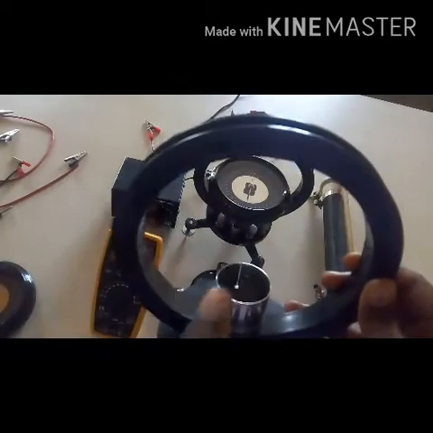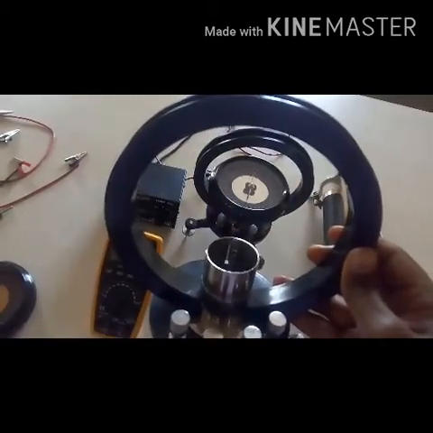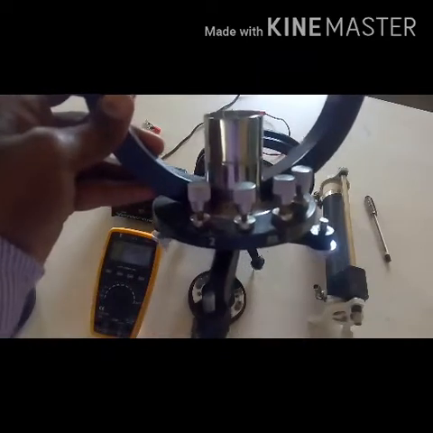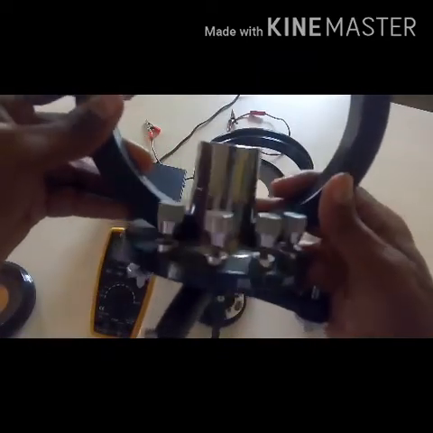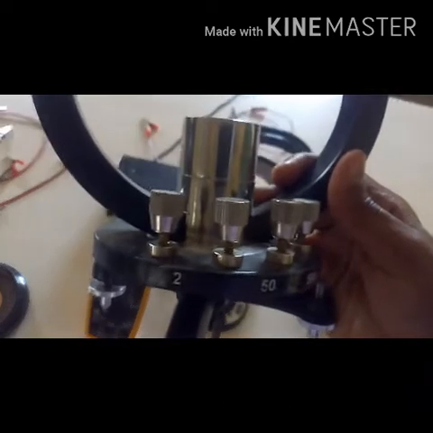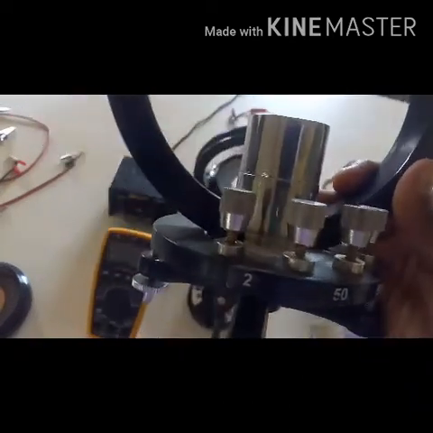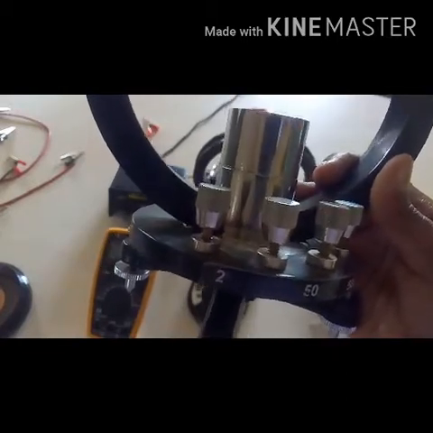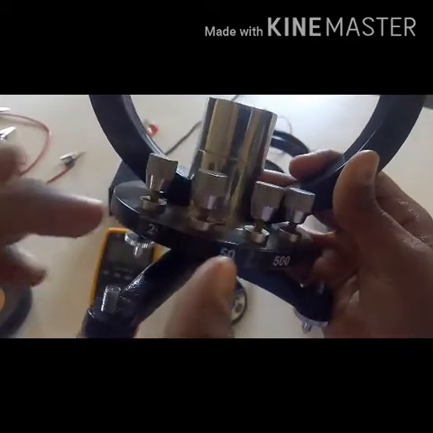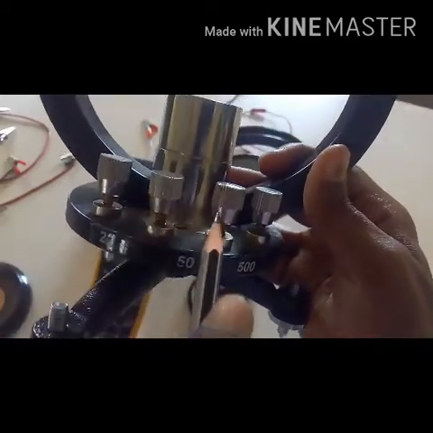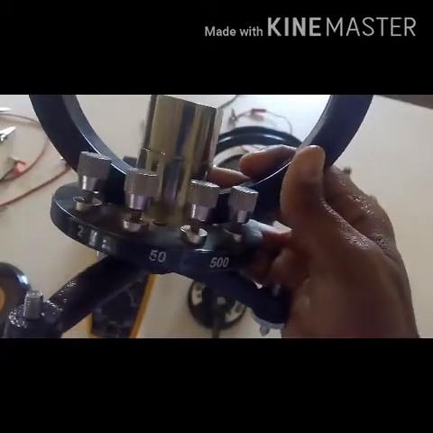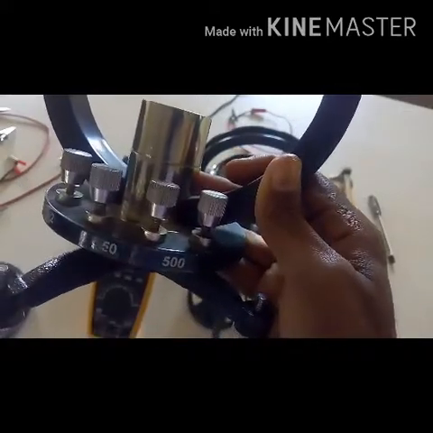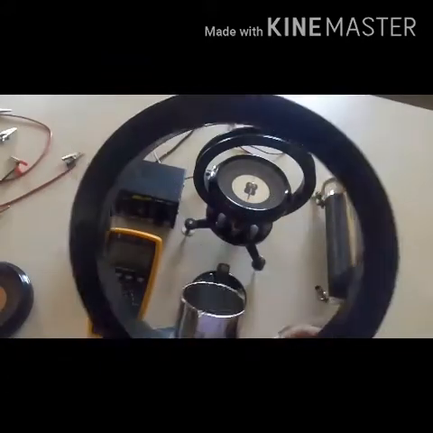students, this consists of a number of turns. In this coil we can see the number of turns, which has 4 points. You can see here, in the circuit connection, if you connect the first two, this indicates we are using 2 turns in the coil. If you connect the middle two, it indicates we are using 50 turns in the coil. If you connect the last two, that indicates we are using 500 turns in the experiment.